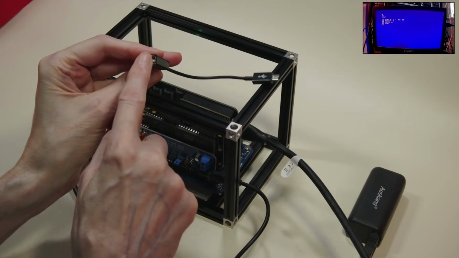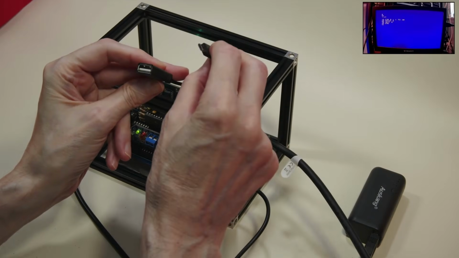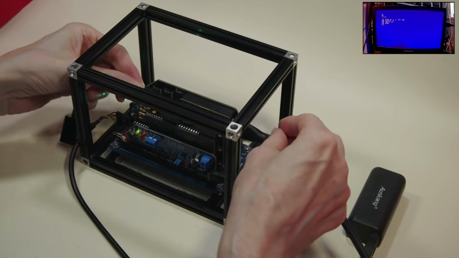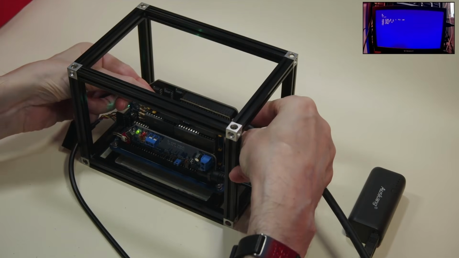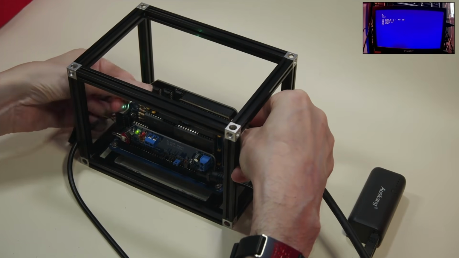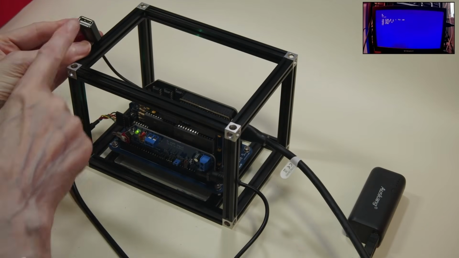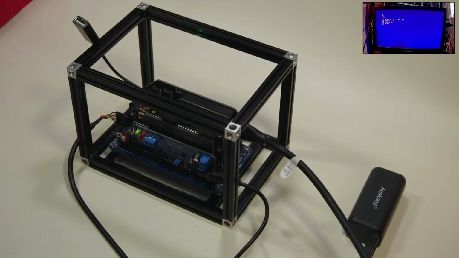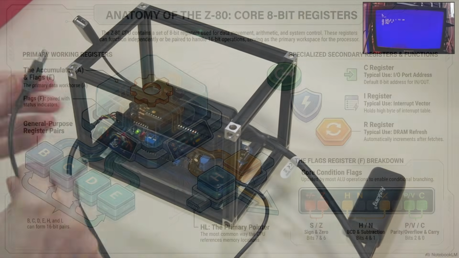Its internal design combines straightforward elements, a small number of registers, with ingenuity, including shadow registers, index registers, and versatile exchange instructions, making this chip exceptionally capable for its time.